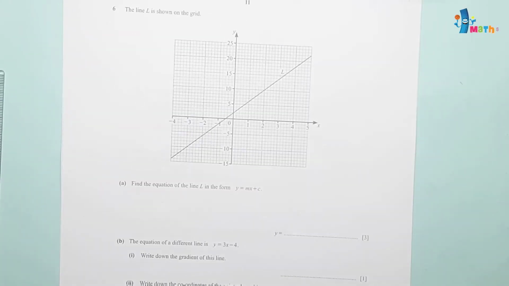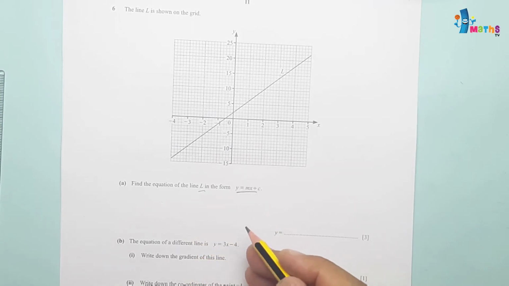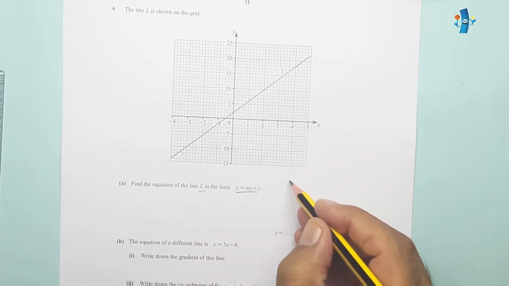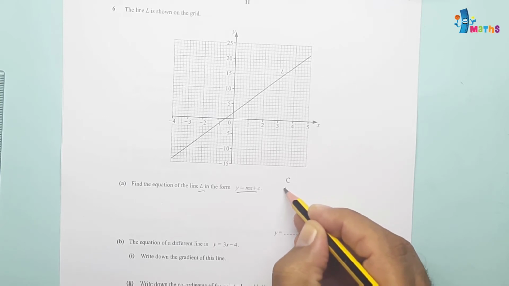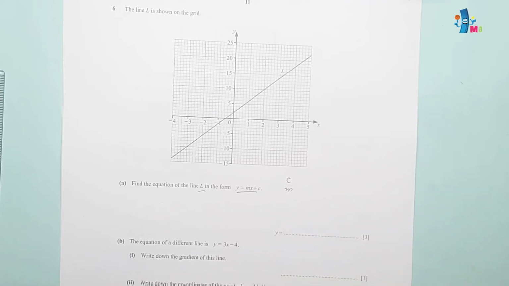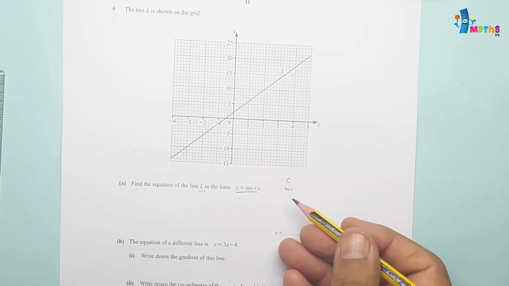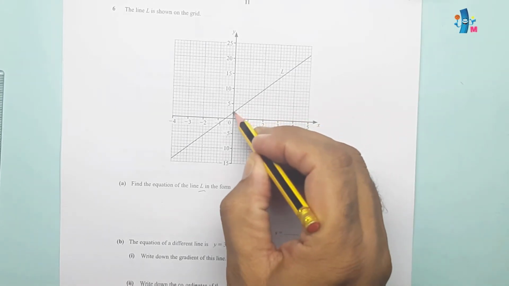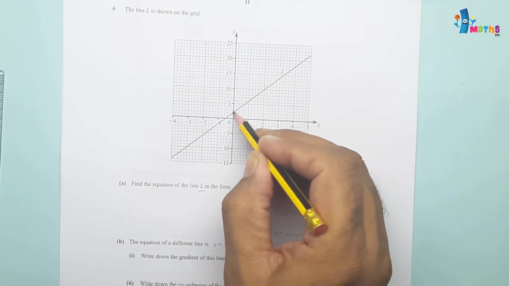And next, the line L is shown on the grid. Find the equation of the line L in the form y is equal to mx plus c. To write an equation of the line, we require two things. One is c, which is the y-intercept, and the second is m, which is the gradient. So we'll check the gradient and y-intercept for the line. The y-intercept is this one. So this is 0, 1, 2.